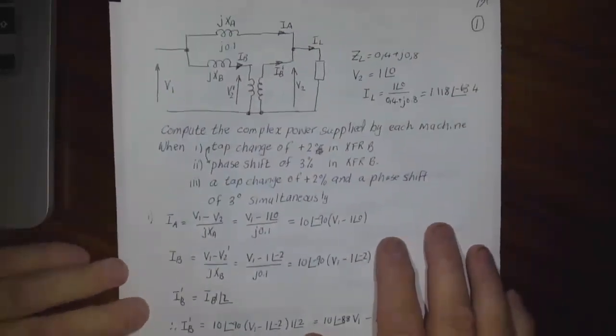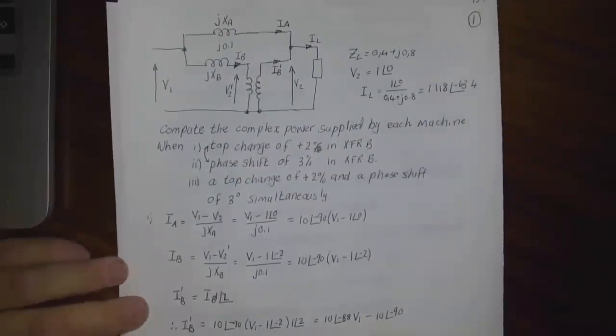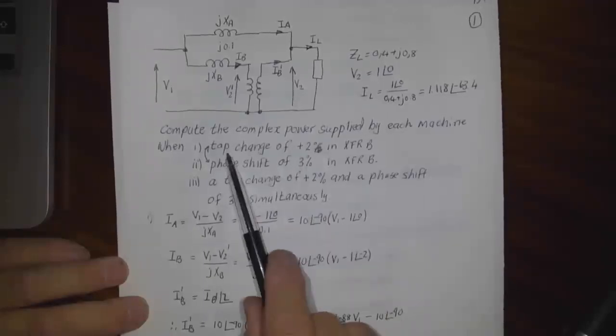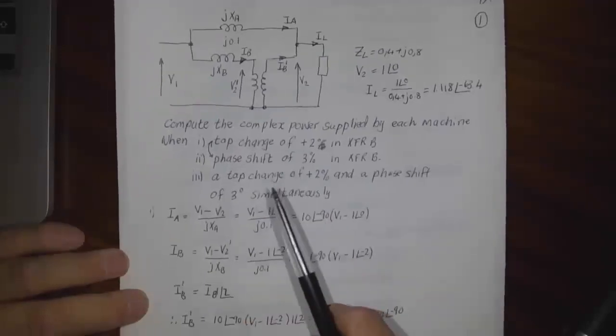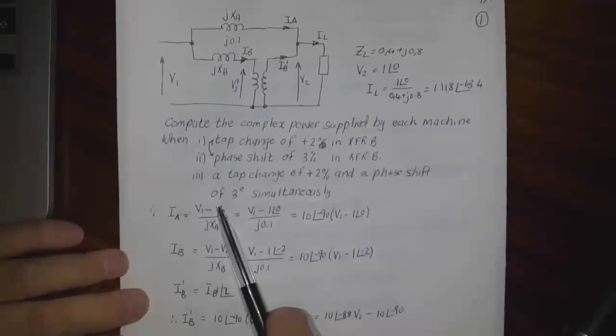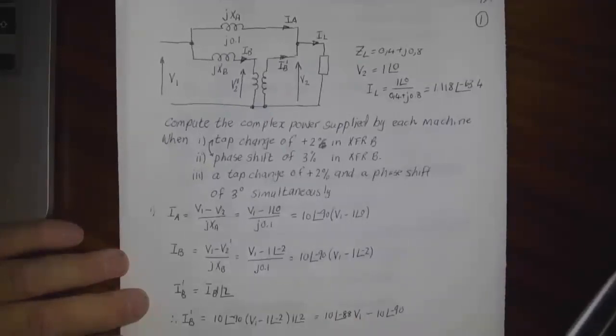Now, if we look at that example again, I just made a boo-boo there. I started off with a phase shift. So it's a phase shift of 2 degrees and a tap change of 3. And then a tap change of 2 and a phase shift of 3 degrees simultaneously.